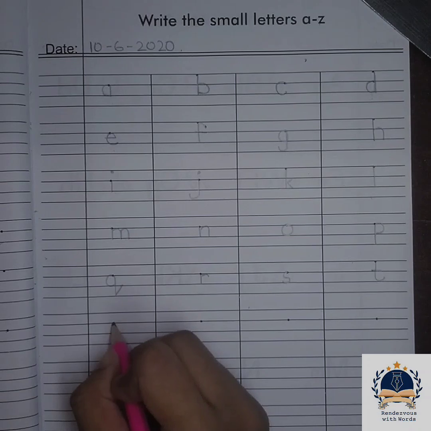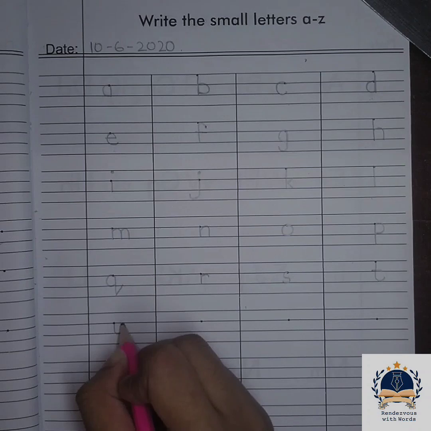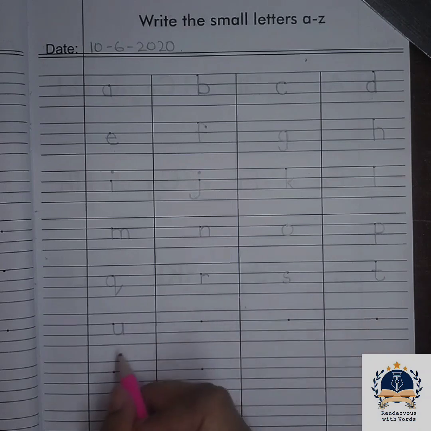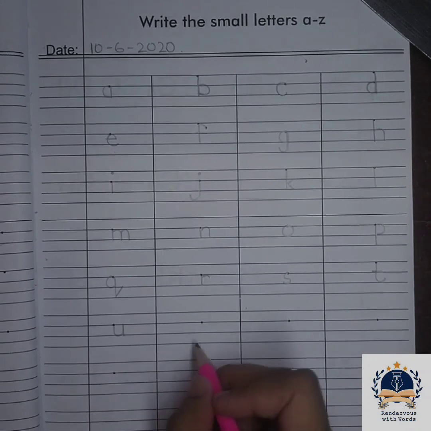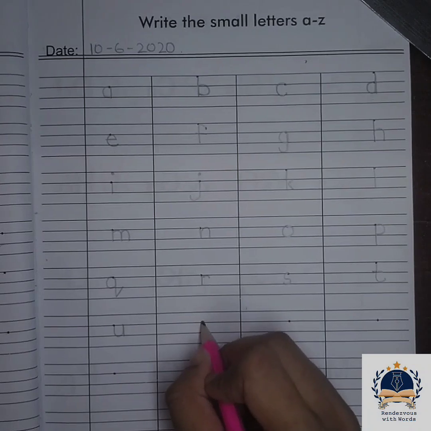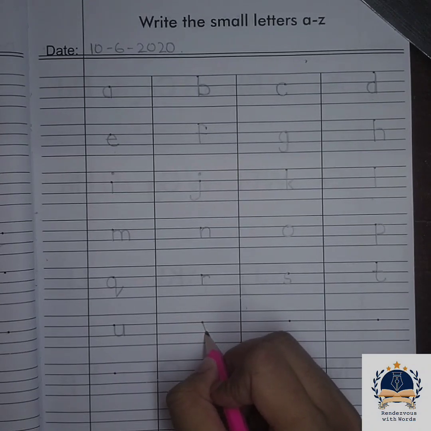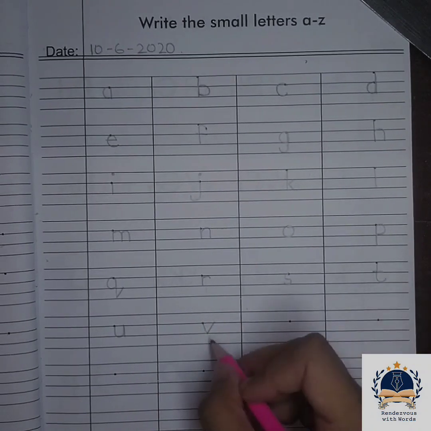Start from the fatty dot. Go down. Turn up. Then come down on the same line. U. Umbrella. Start from the fatty dot. Go slant down and go slant up. V. Van.